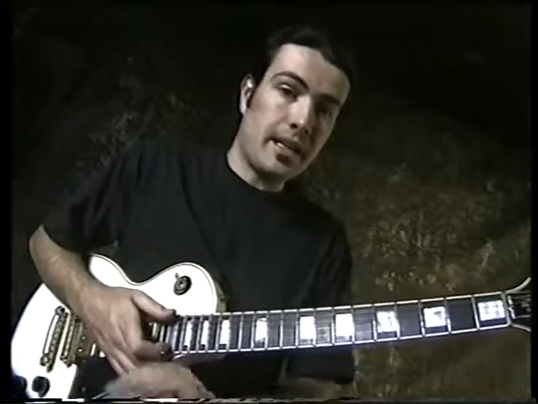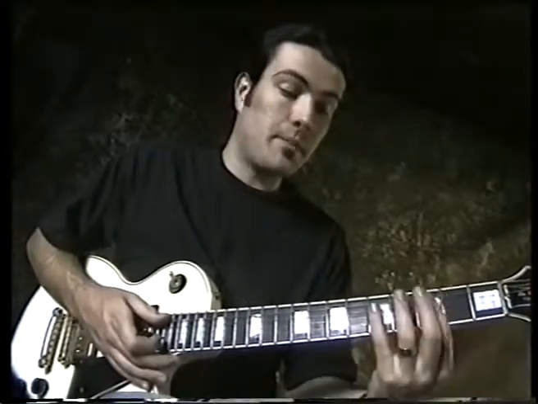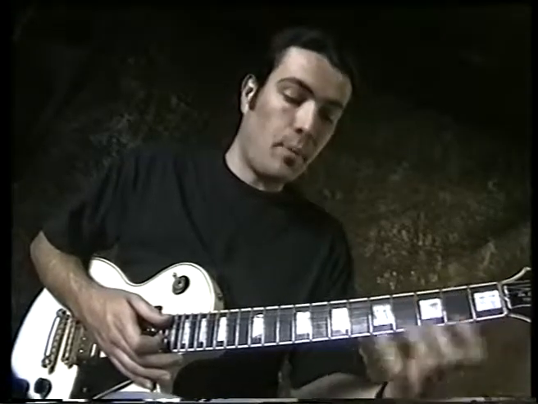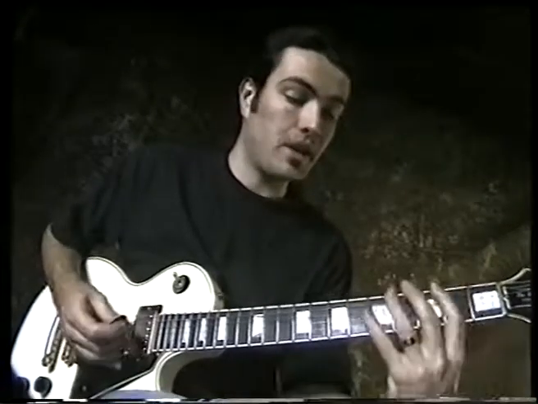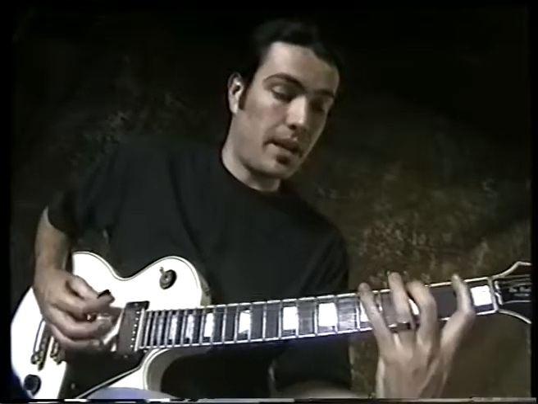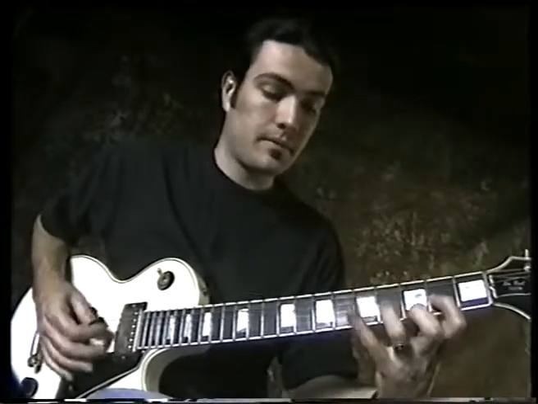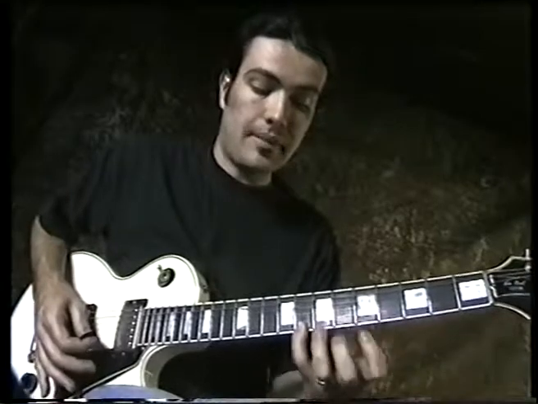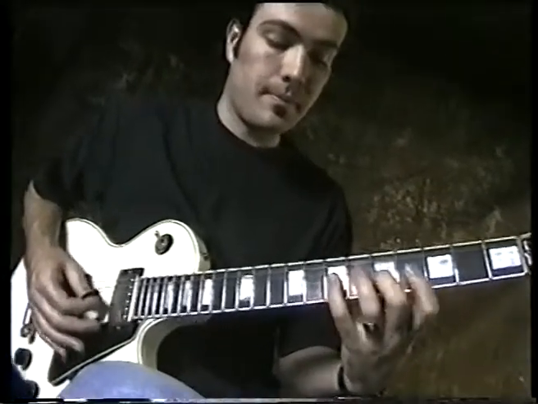So it's a good idea to get familiar with the patterns as individual patterns, then play up one pattern, down the other. For example, going up the A shape, coming down the G. So we'll go up the A shape, there's the root. Up to the G shape, come down the G shape.